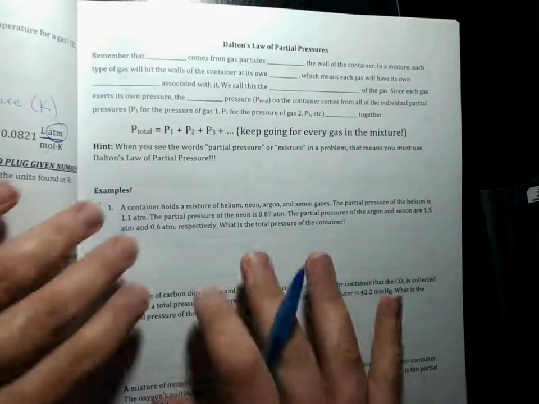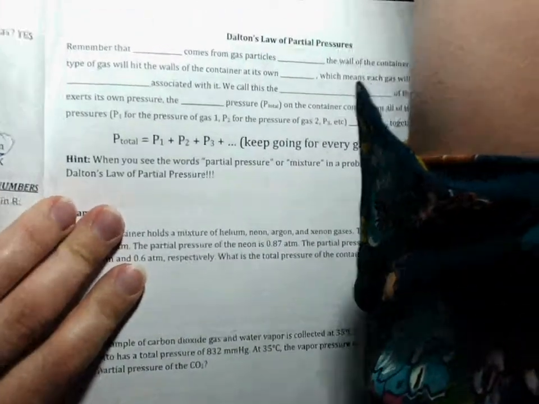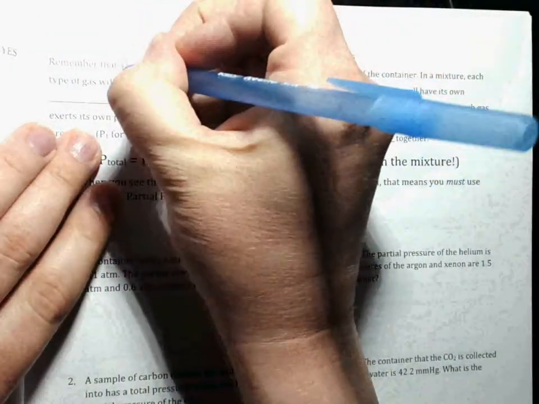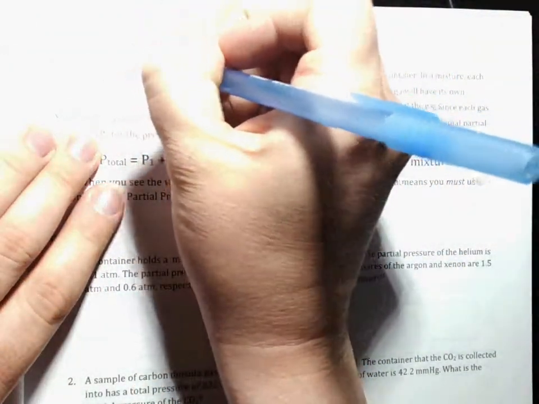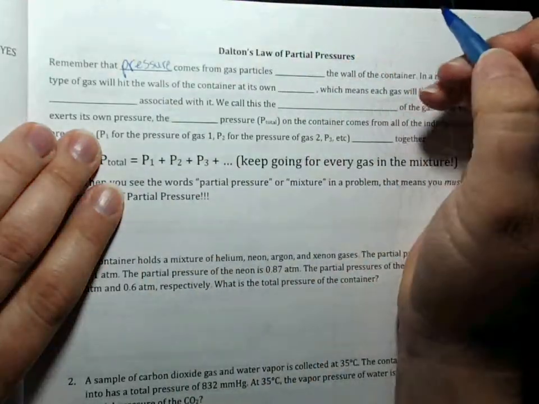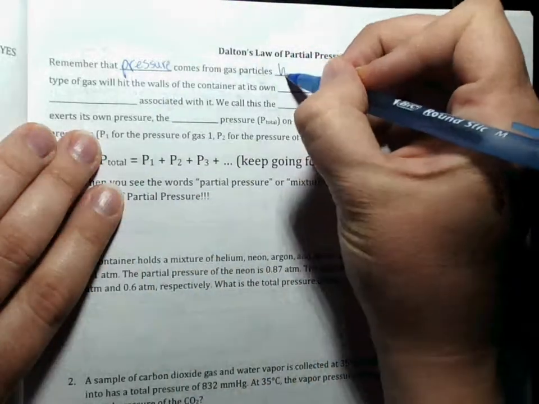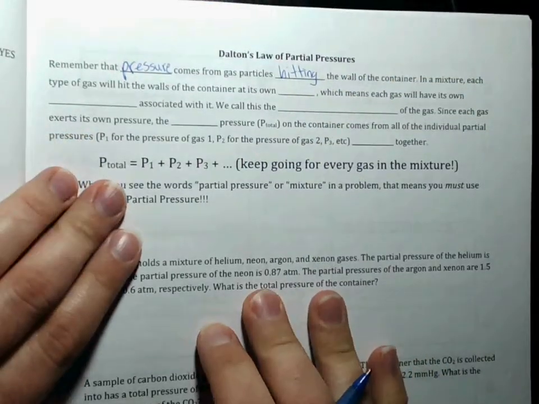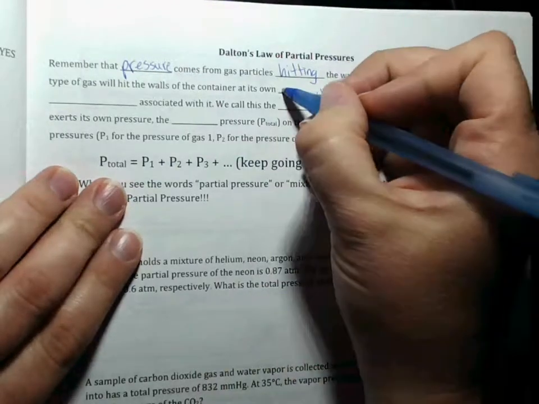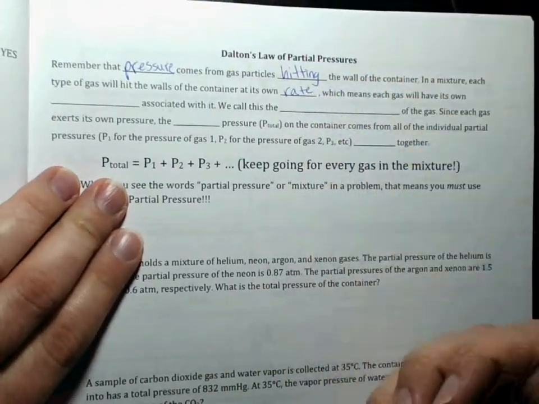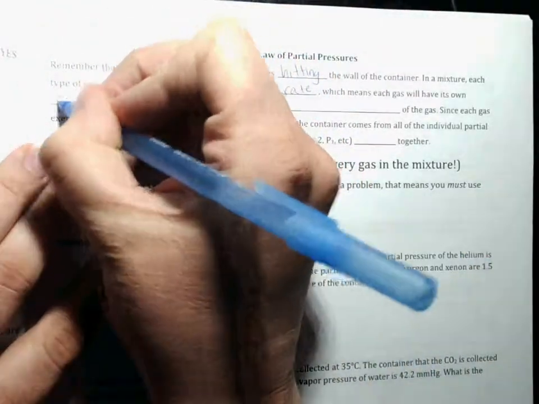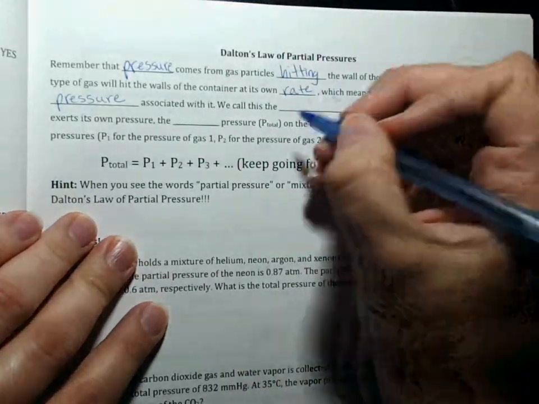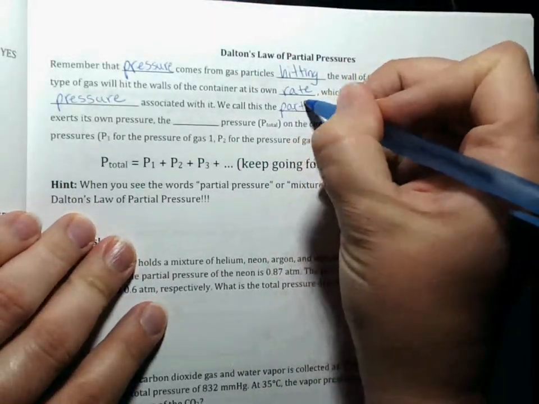So if you look at page 54, we're going to talk about Dalton's law of partial pressures. Remember that pressure comes from gas particles that collide with the wall of the container. In a mixture, each type of gas will hit the walls of the container at its own rate, which means each gas will have its own pressure associated with it. We call this the partial pressure of the gas.